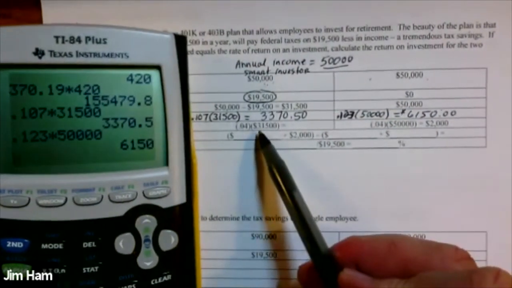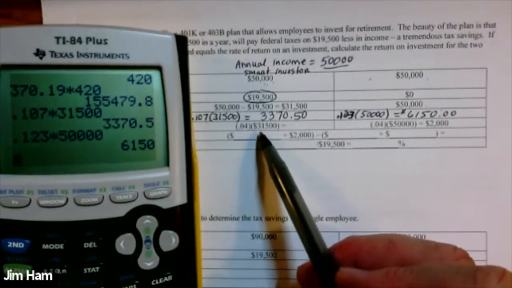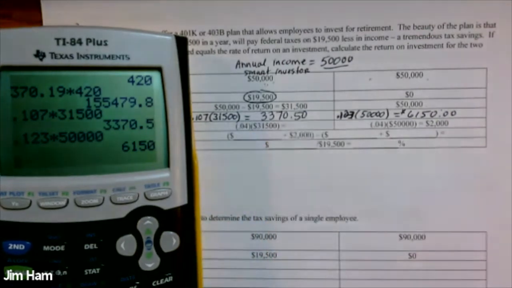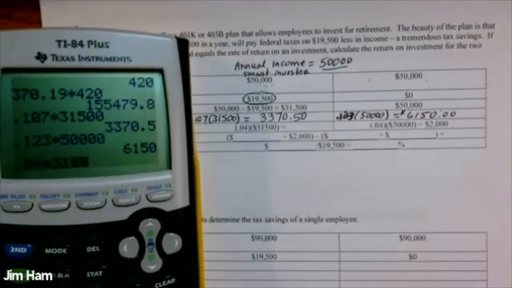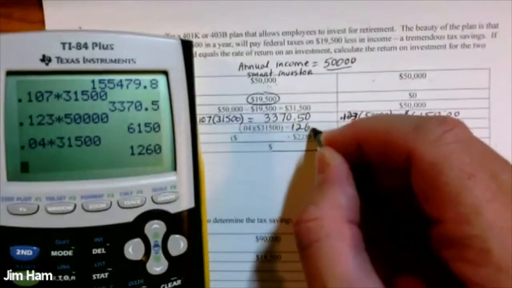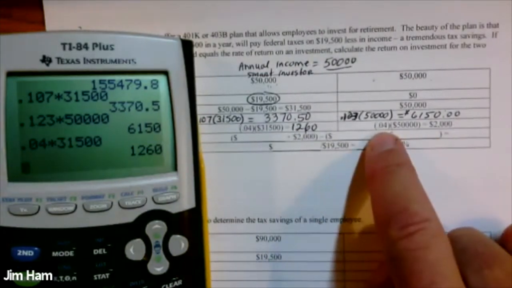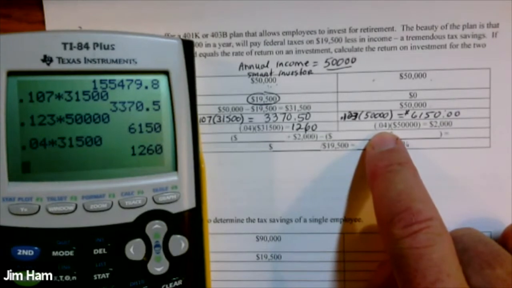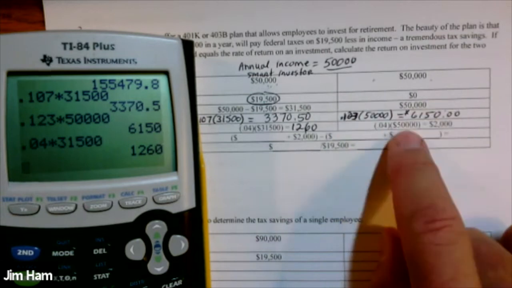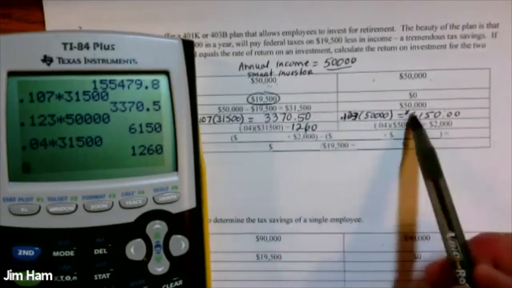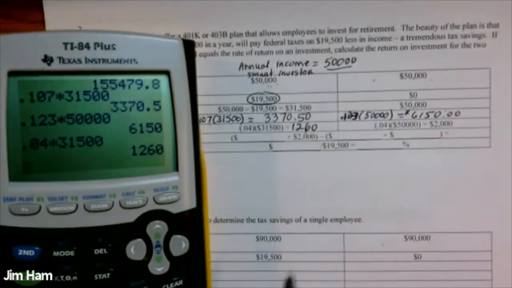And we also have state tax. Many states, most states, work the same way. They don't charge you on money that you put away for your investment. So let's take 0.04 times the 31.5, and there's another $1,260 that goes to the state. Whereas over here, 4%, which is the Michigan state tax rate, times the total income, is $2,000. So you're saving on both the federal taxes and the state taxes.